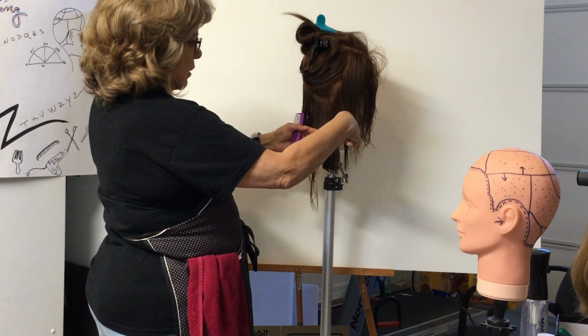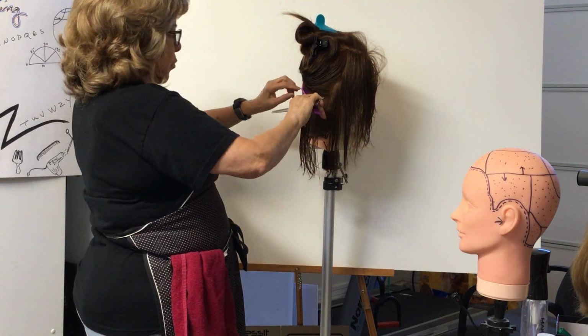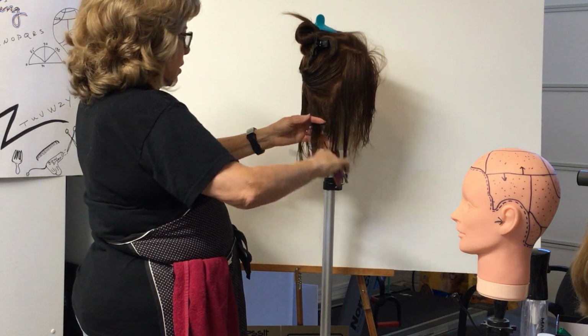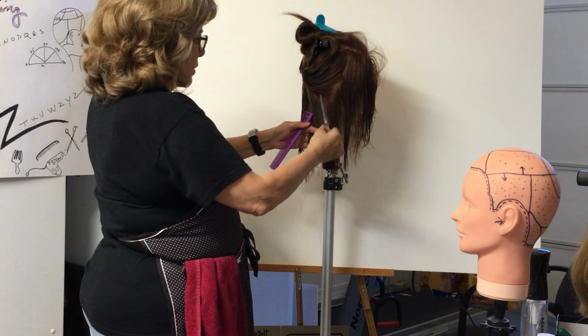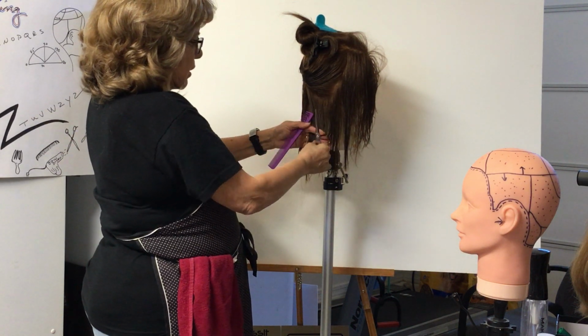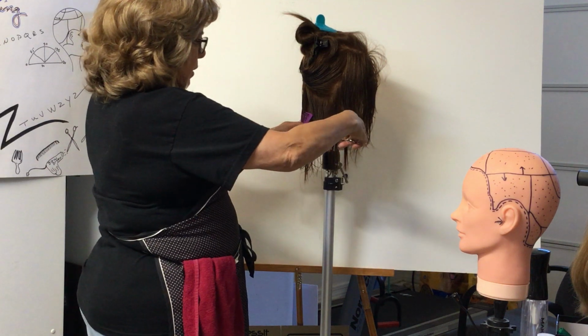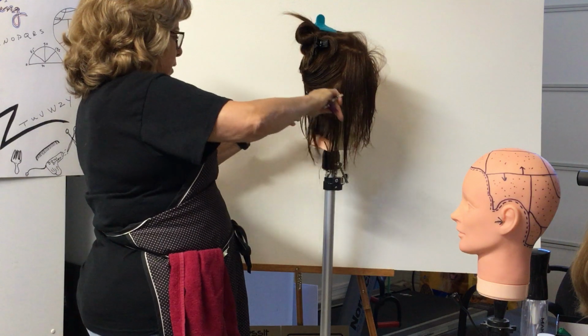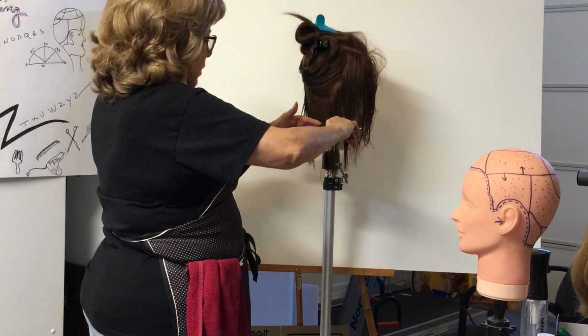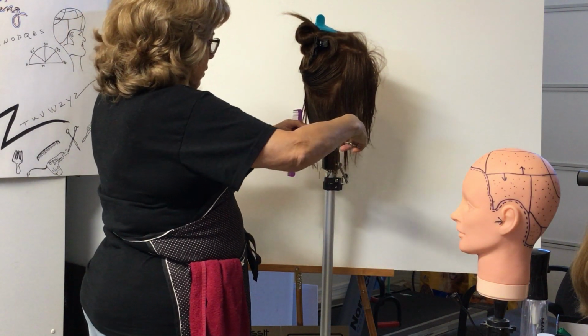I hope you can see that as that comes off. I'm going to then subsection into the area behind the ear and bring that to the middle of that. See, this hair is in the middle of it. And then I'm going to go back to, again, the area behind the ear, bring that to the center nape.